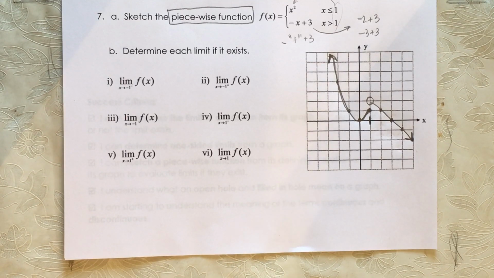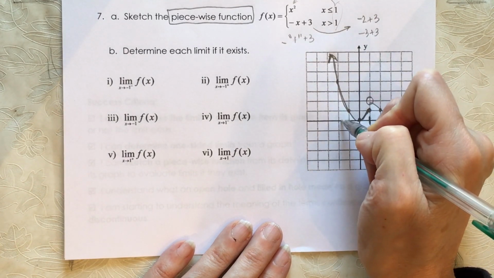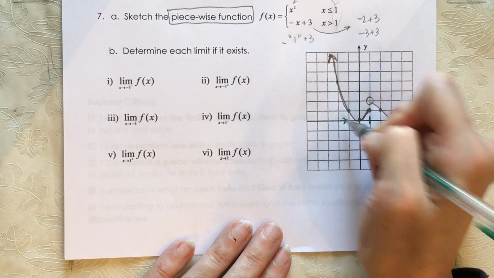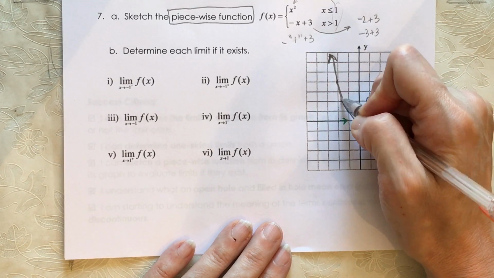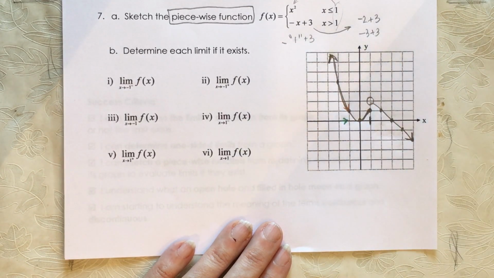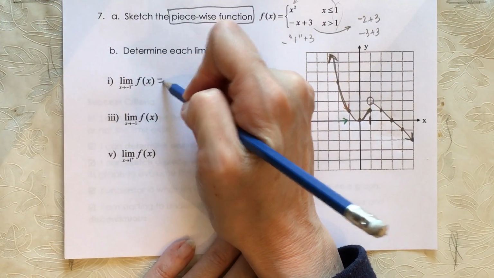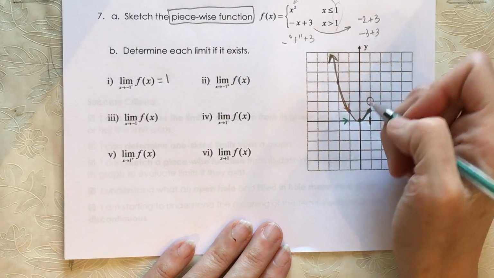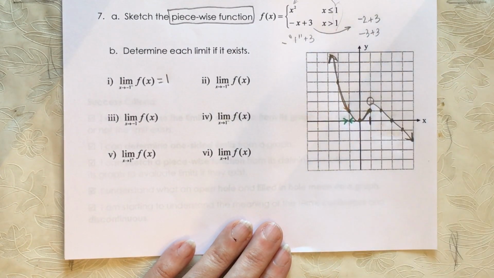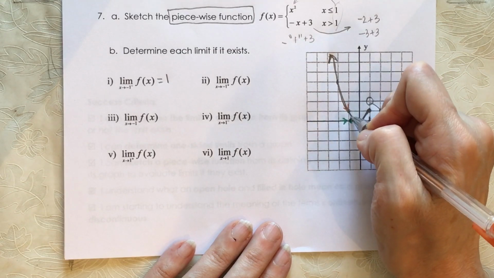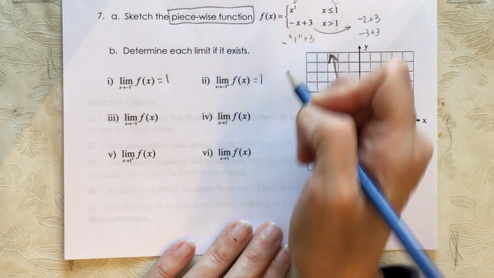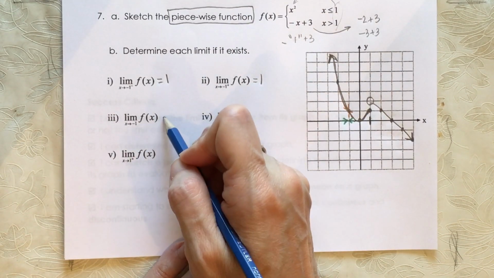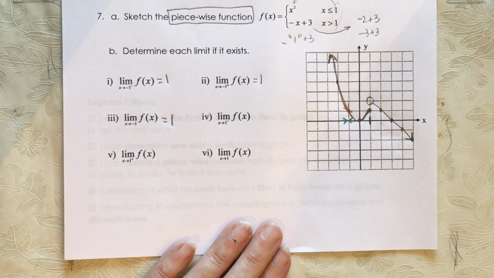So first they're asking for the limit as x approaches negative 1 from the left. So as we approach negative 1 from the left, these are our corresponding values on the curve. Our curve is approaching this value, positive 1. Negative 1 from the right, and then the same branch of the curve, and our curve is also again approaching positive 1. So the limit as x approaches negative 1 is positive 1. The limit from the left and the limit from the right are equal.